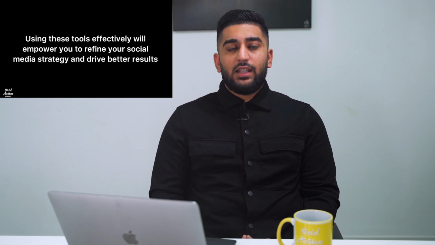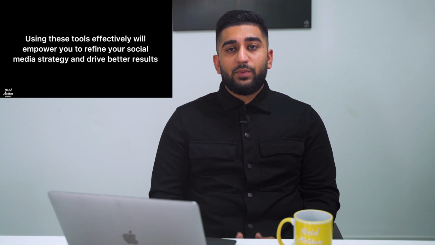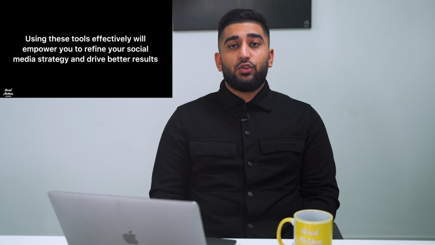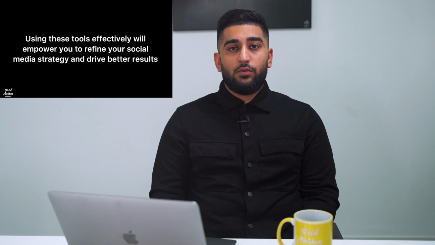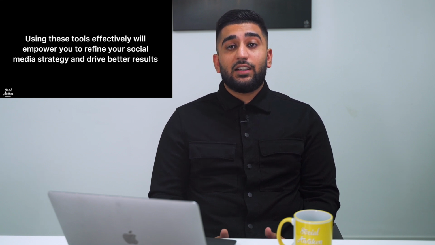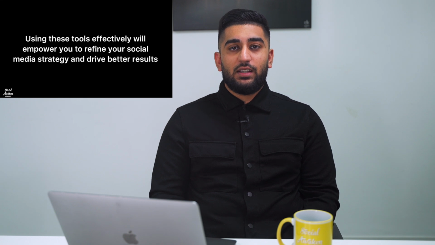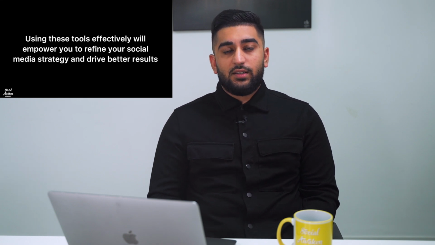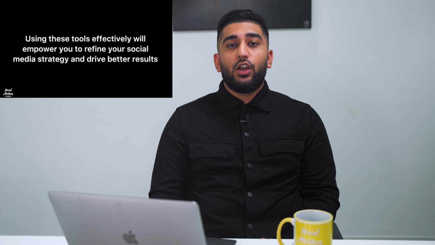Now let's look at the key takeaways. Number one is use platform-specific analytics tools to track performance on each platform. Number two, leverage third-party tools like Google Analytics and Hootsuite for more comprehensive data and insights. Next, let data guide your content strategy. Create more of what works and post at the times your audience is most active.